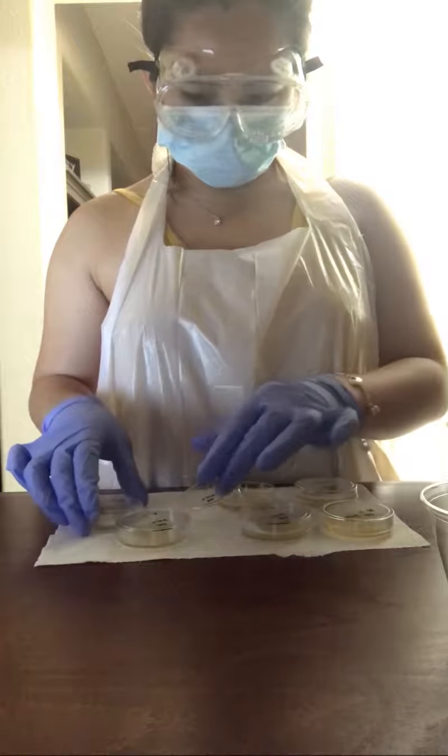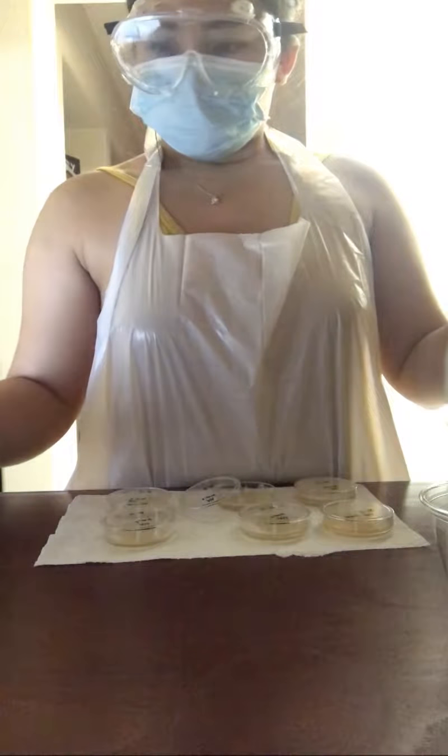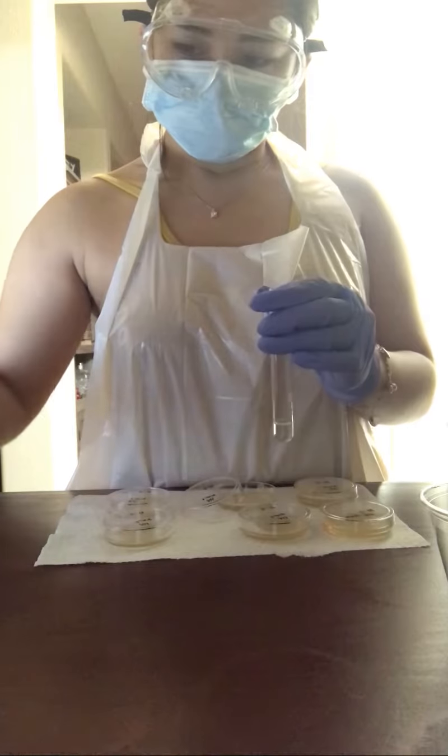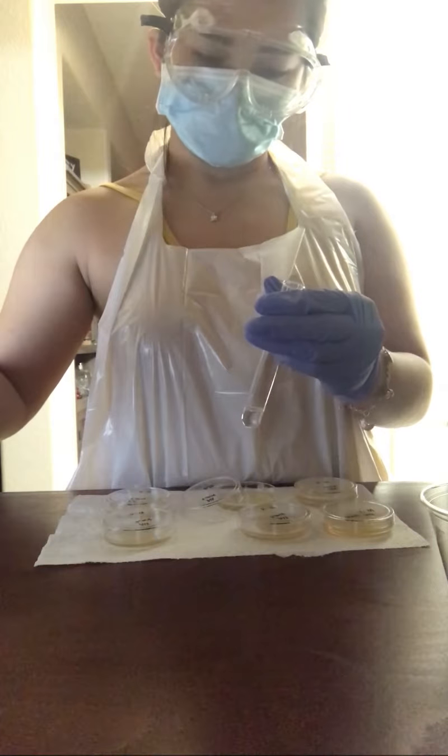Next, we are doing the 10^-4 test tube, transferring 0.125 milliliters to the 10^-4 agar plate.